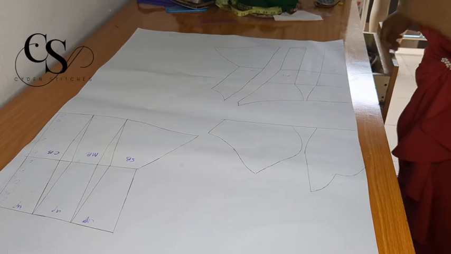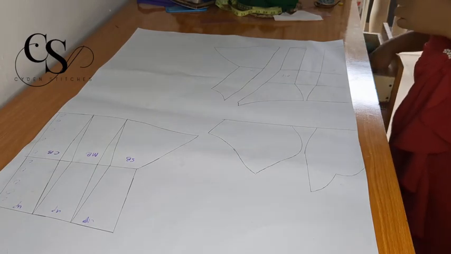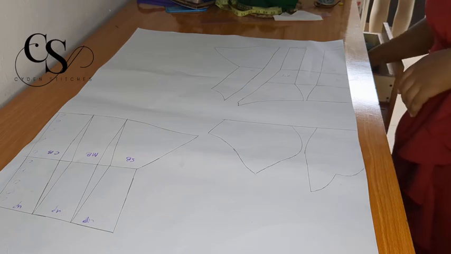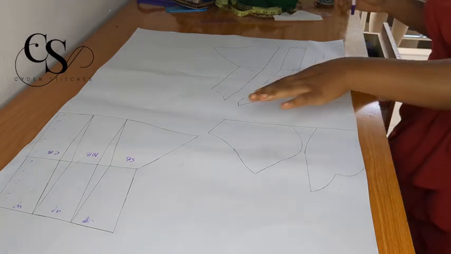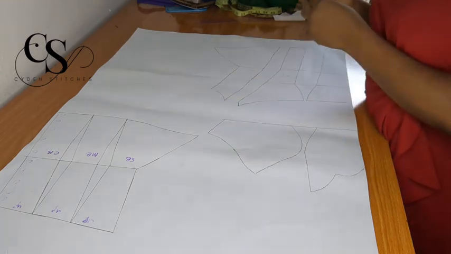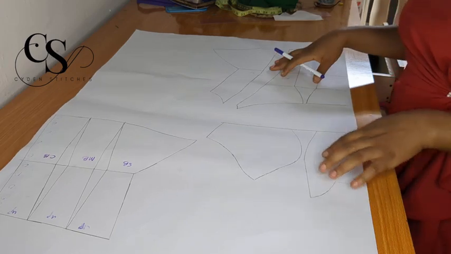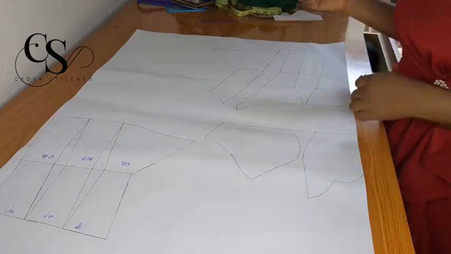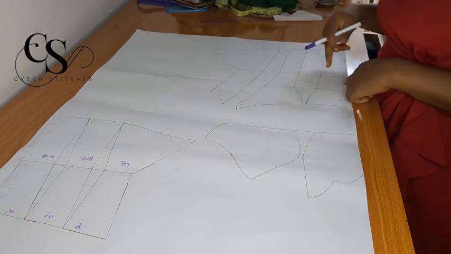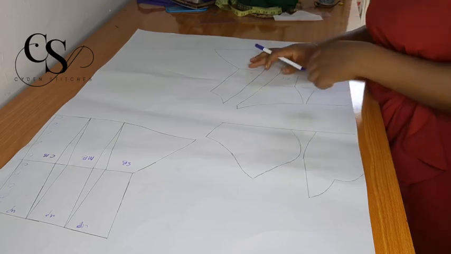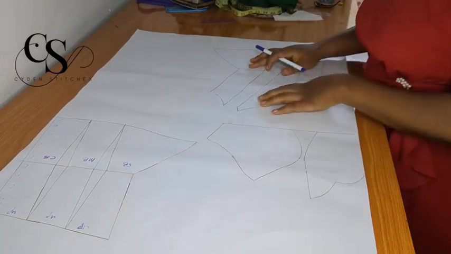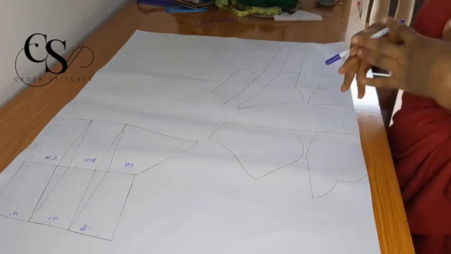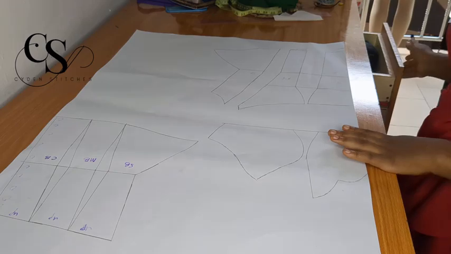So at this point, I have traced out all my pattern from the master pattern piece. This is the back pattern. Then this is the upper neckline. Then this is the front part. I also marked out the underbust line and the waistline of this piece, so that when I'm joining the pattern pieces together, it will not be hard for me.